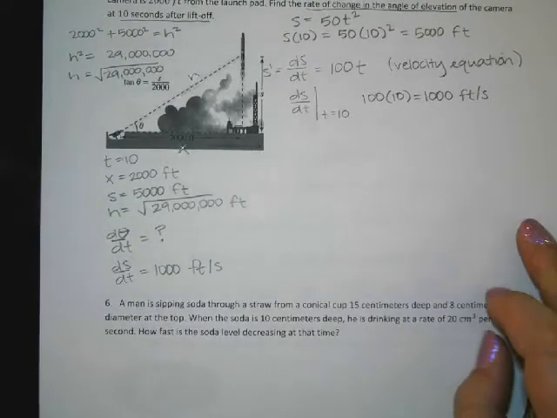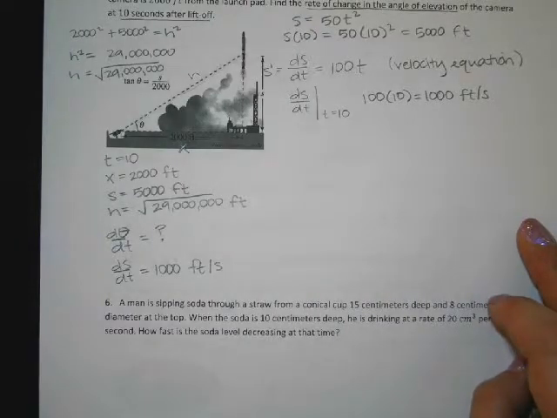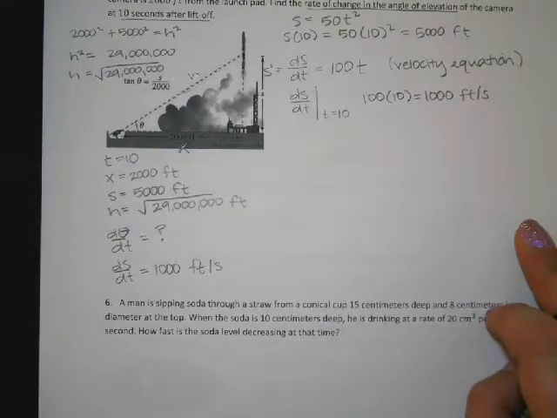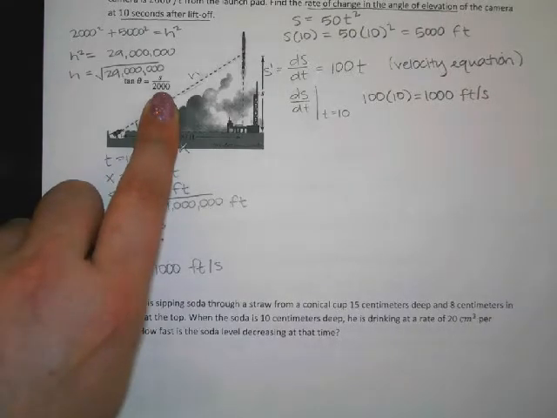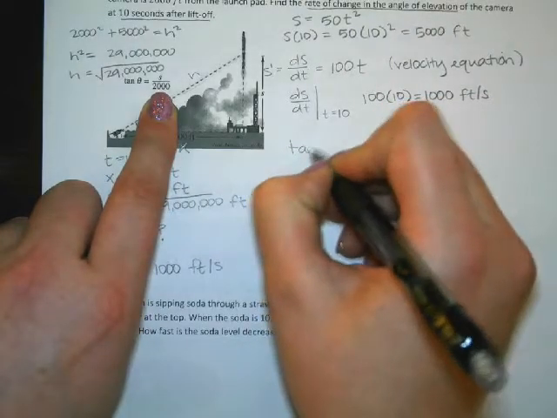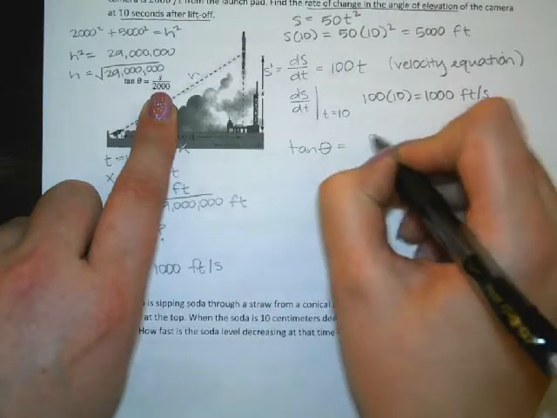Okay, so we have a big long list of things that we know. Okay, so let's go ahead and think back to what the problem was actually asking. It says, what is the rate of change of the angle of elevation? So that means we are finding d theta dt, and that means that the formula that we're using has to have a theta in it. So what formula are we going to use? Tan theta equals s over 2,000. Okay? So the formula that I'm using is tan theta equals s over 2,000.